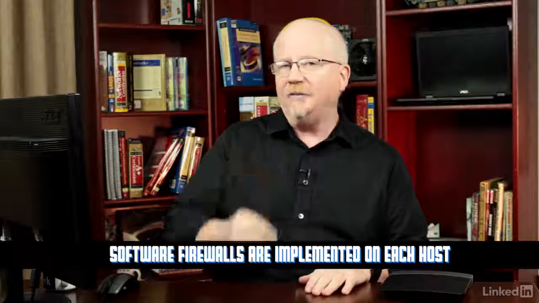Every operating system has software firewalls. There's no exception to that. But I'm going to be using Windows Firewall mainly because the A+ talks about that quite a bit. So in this particular example, I'm going to use the Windows 10 firewall. Now, don't worry if you're curious about Windows Firewall in earlier versions of Windows. Well, they all work pretty much exactly the same way. So let's dive into Windows Firewall.